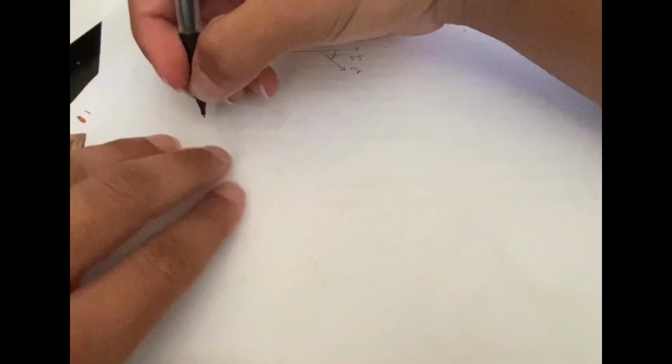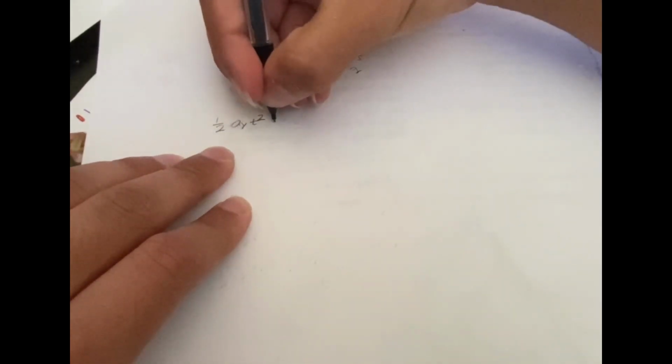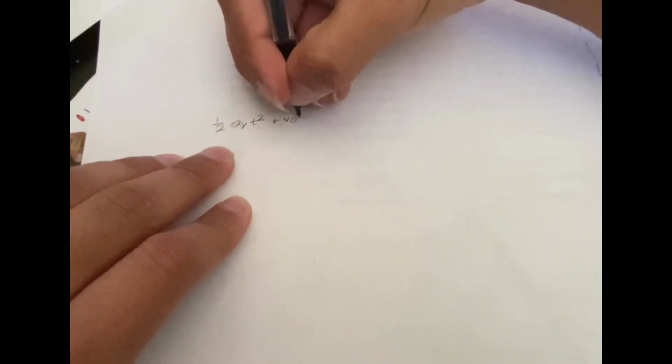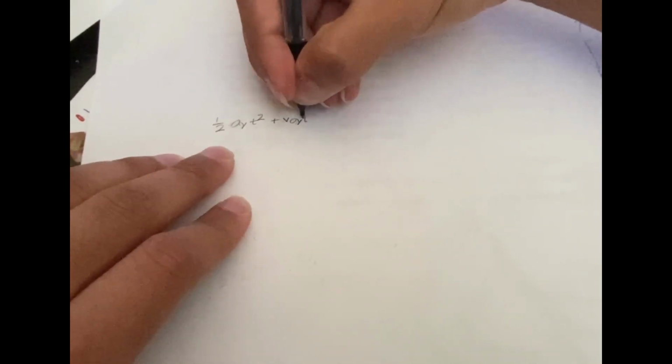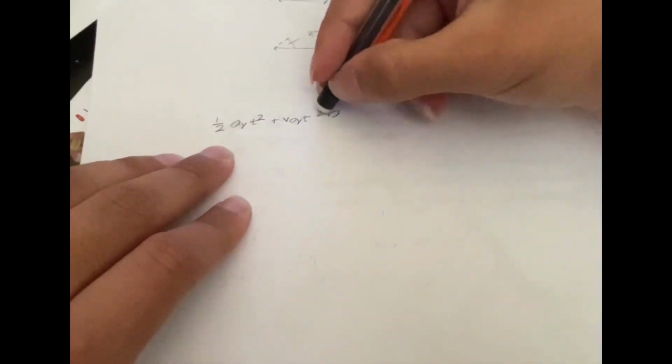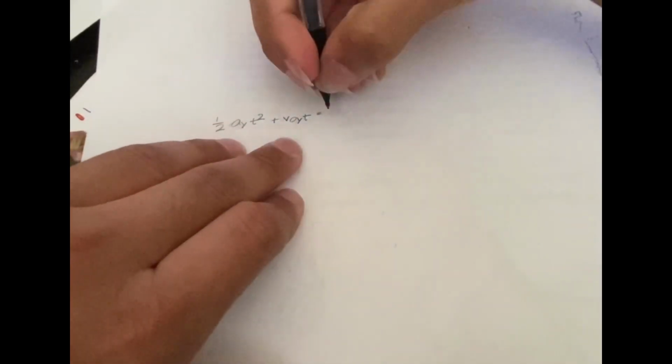So to start, I'm going to write down equation 4 and plug in our givens to make our equation for the vertical position. Now plug in our givens.